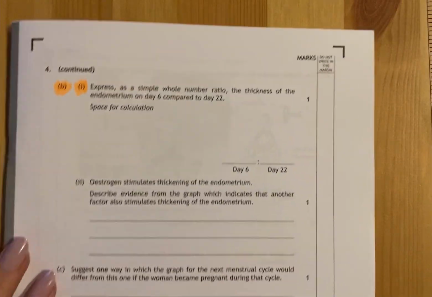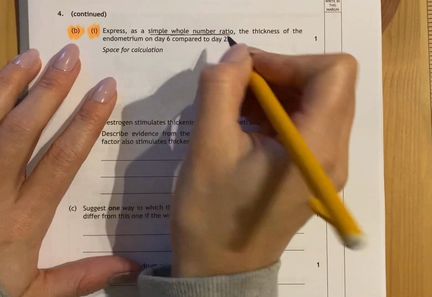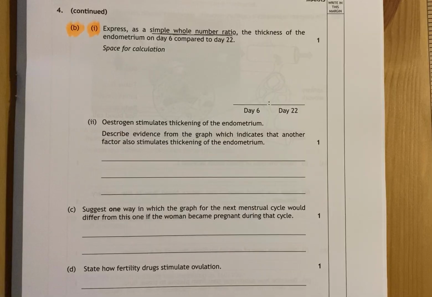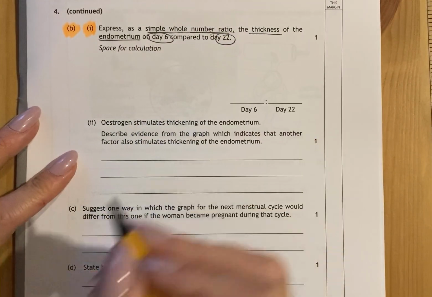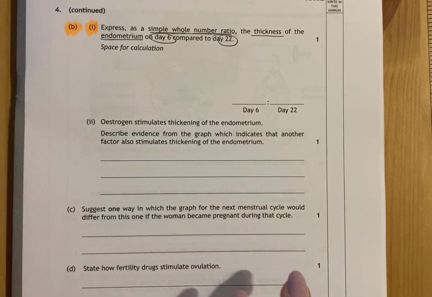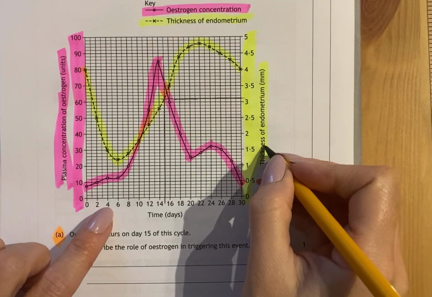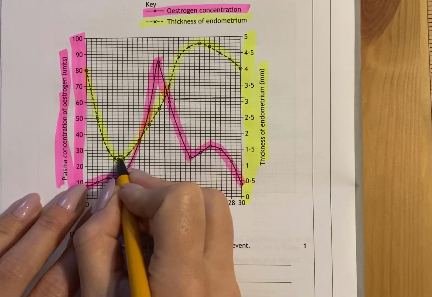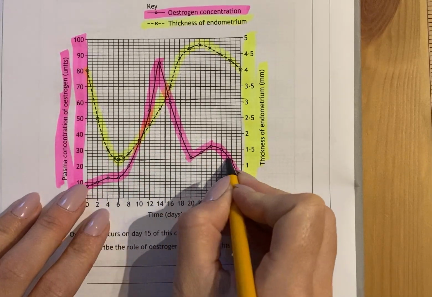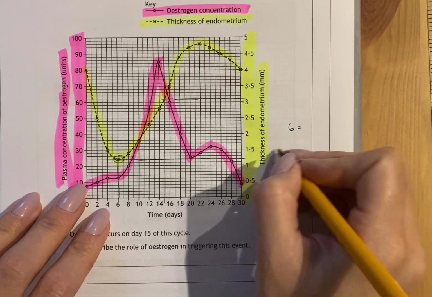Okay, and the last question is asking you to express as a simple whole number ratio, so that means without any decimal points in it, the thickness of the endometrium on day 6 compared to day 22. So I need to get the values first. Thickness of endometrium is the yellow line. Day 6 is here, so day 6 is 1.2.